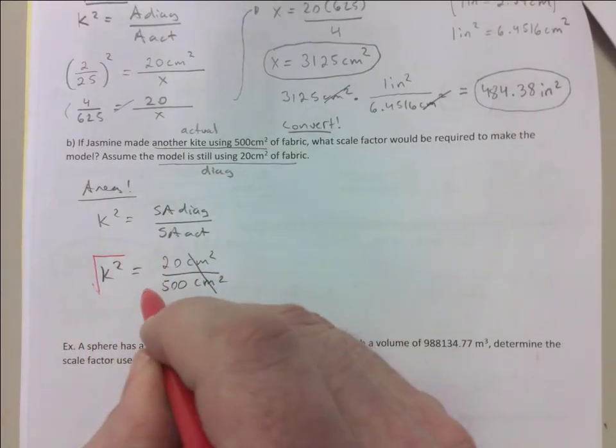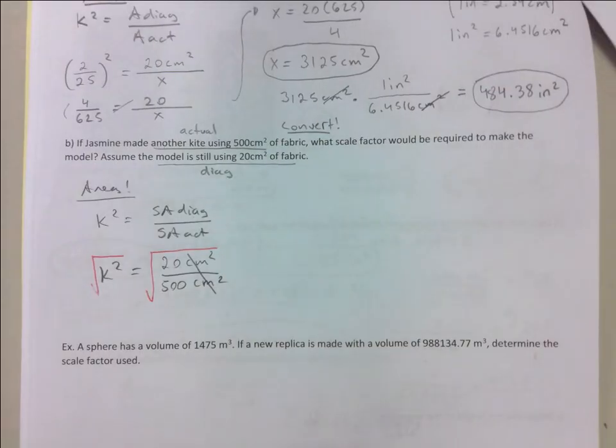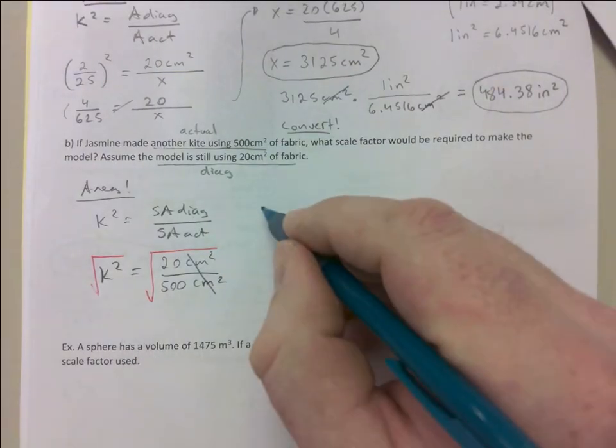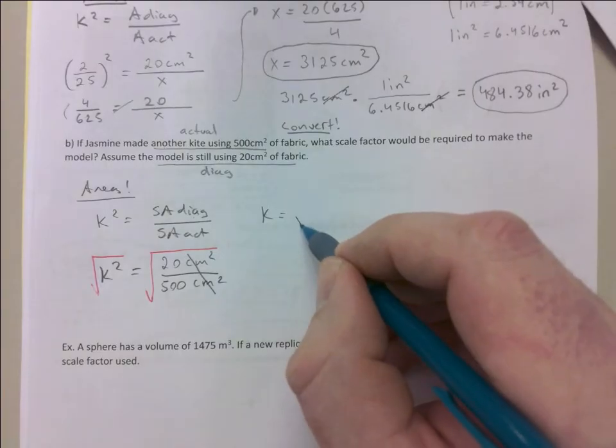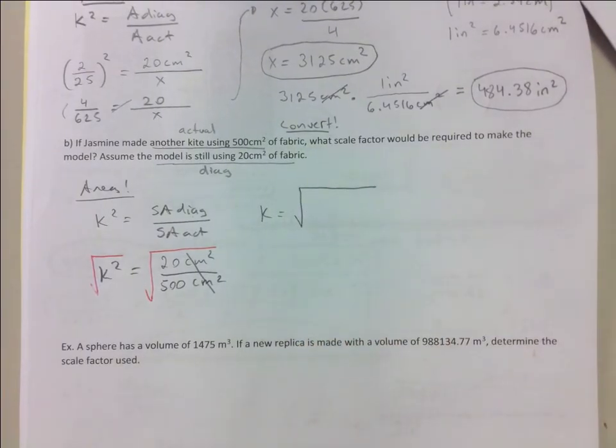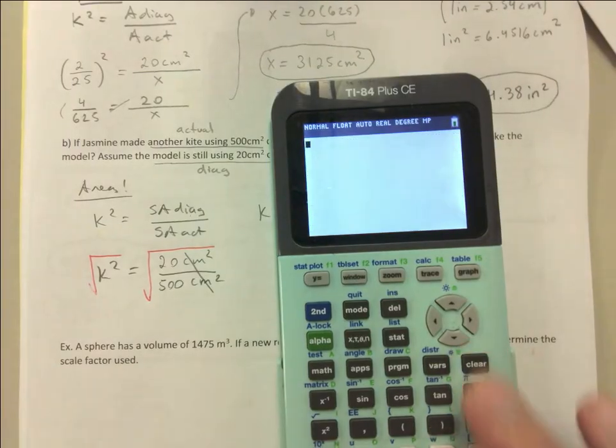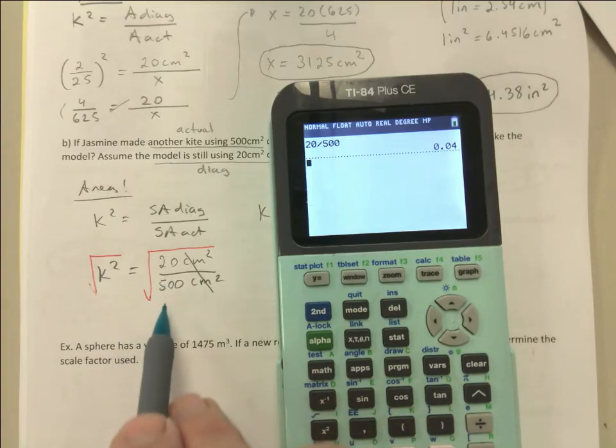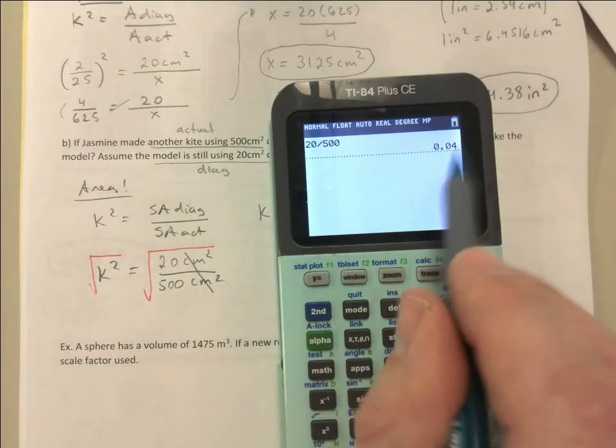So you square root both sides. Remember, k is basically the square root of. As long as you're careful, if you use brackets, you're fine. But I'm going to find out what's inside there, which is 0.04.